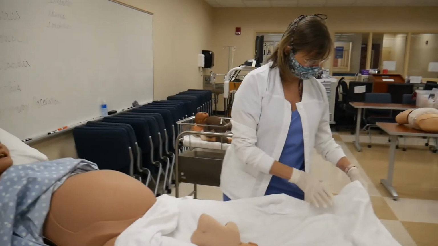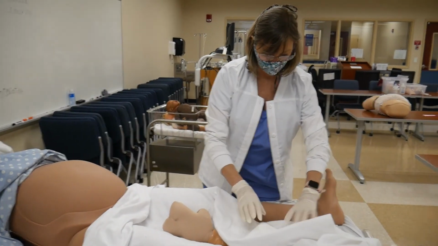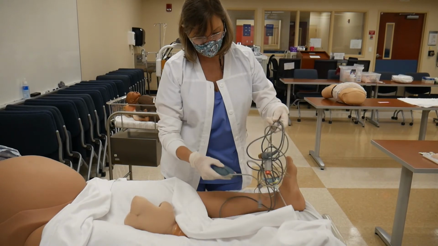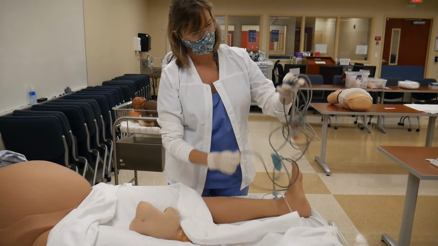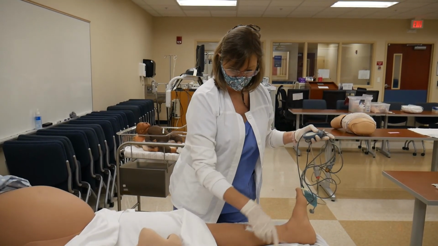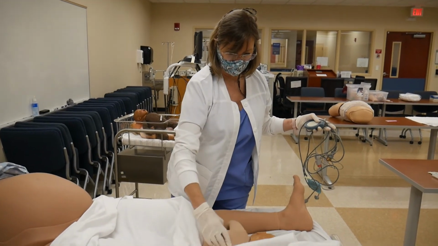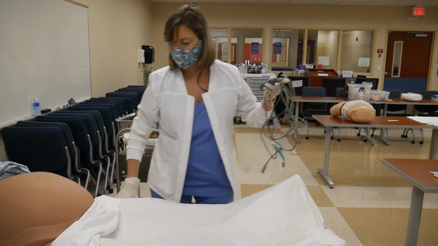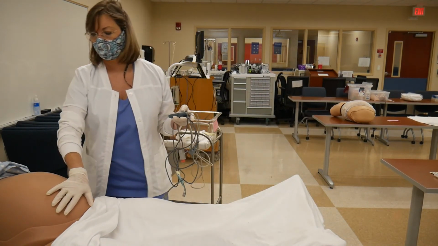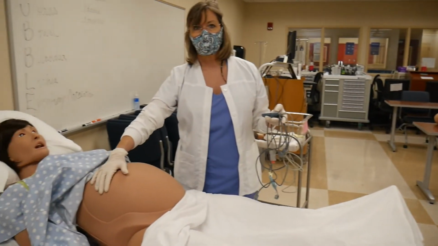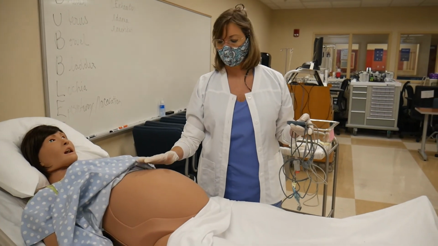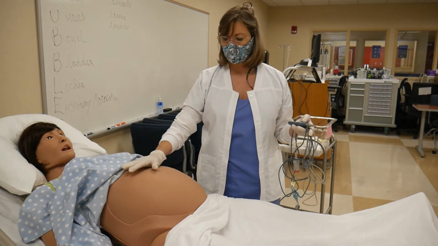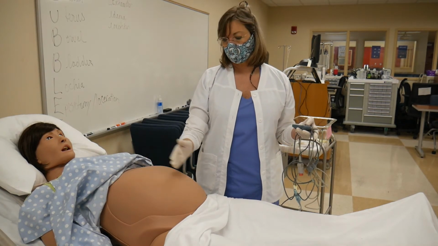So, monitor parts. For external monitoring, we always have two parts to the monitor, and that's our external fetus. So the two parts of the monitor: one, we're going to listen to the baby's heartbeat, but the other one is for the contractions, because we want to know how close together the contractions are and how long they last. And we also are going to look at the baby's heartbeat.